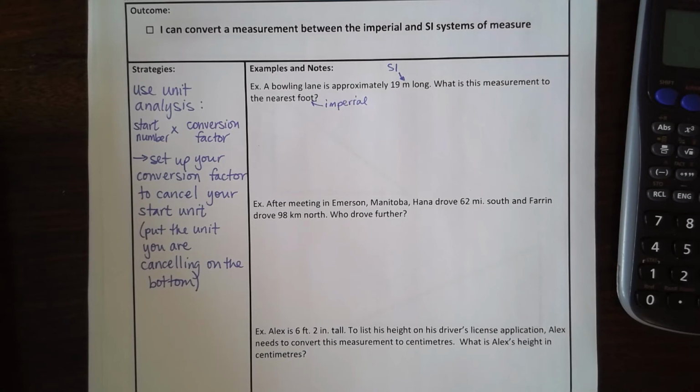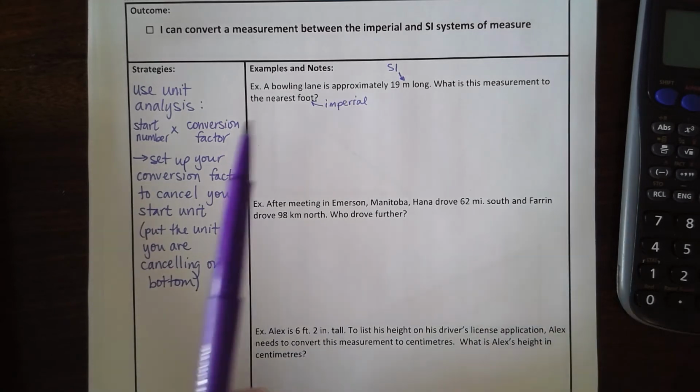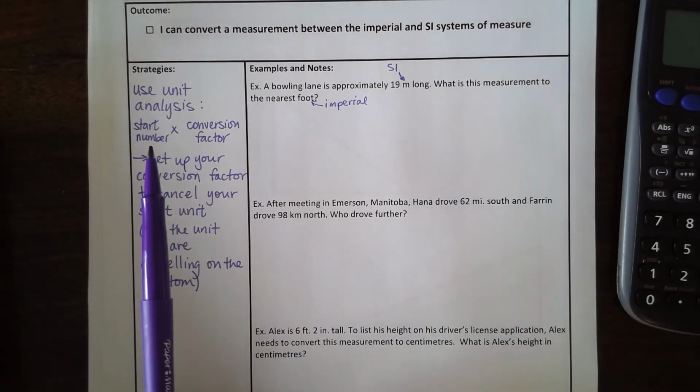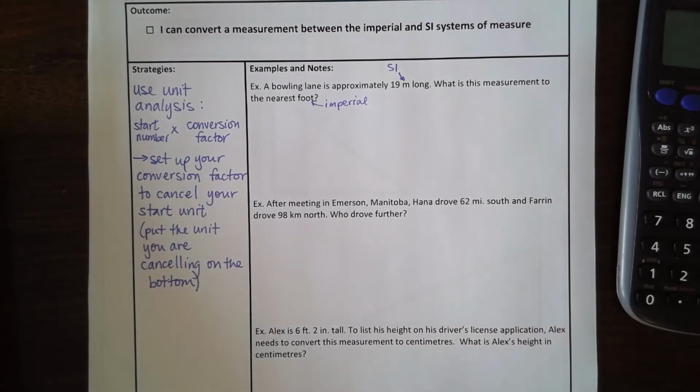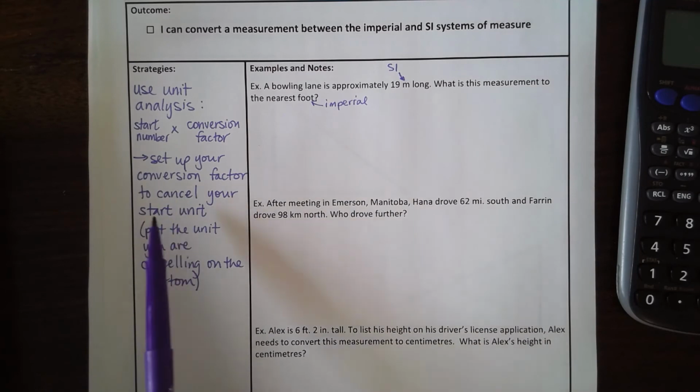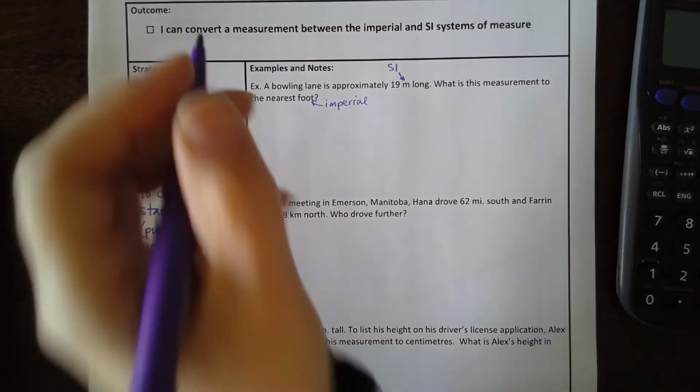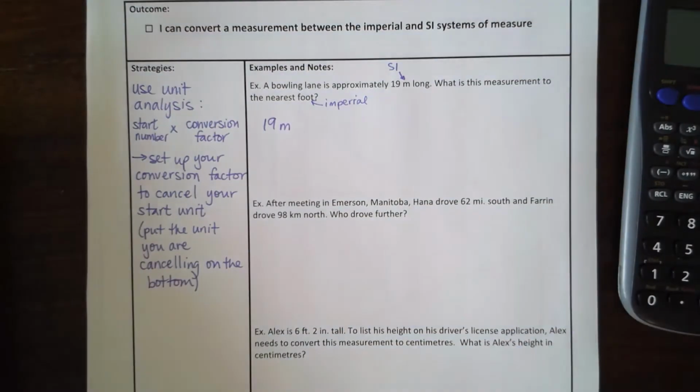So we want to use unit analysis, and the way we set it up is we have our starting number and we're going to multiply by a conversion factor, and we're always going to multiply. We're always going to set it up as multiplication, and then when we set it up, we'll see whether we put multiplication or division into our calculator. The way we set up our conversion factor is to have the unit that we want to cancel in the denominator of our conversion factor. And I'll show you what that means with this first example. We're going to start with 19 meters.